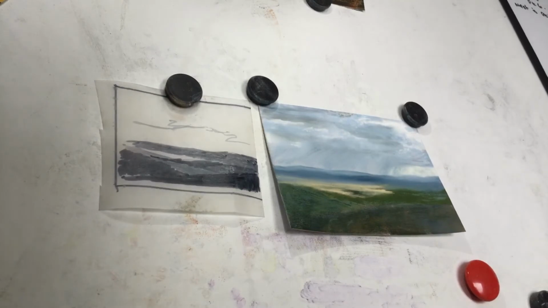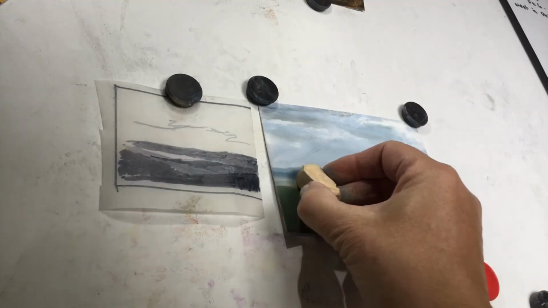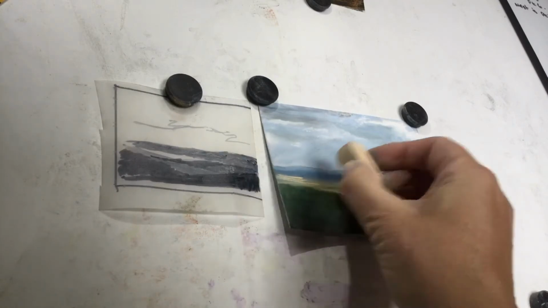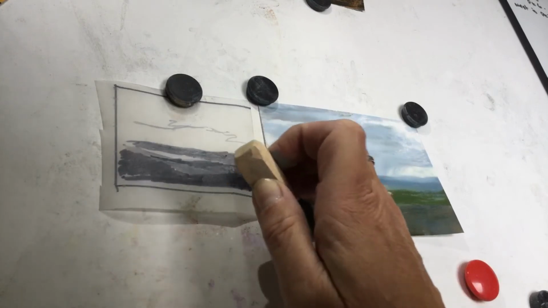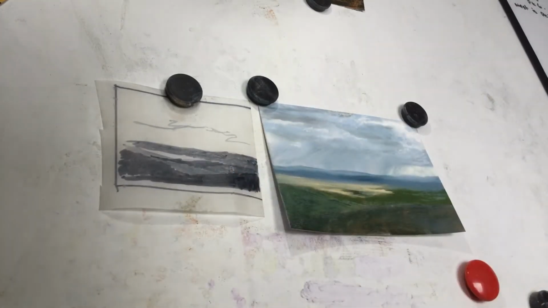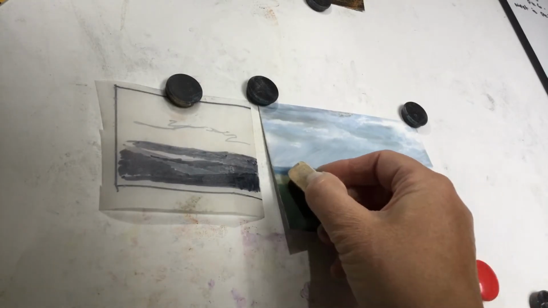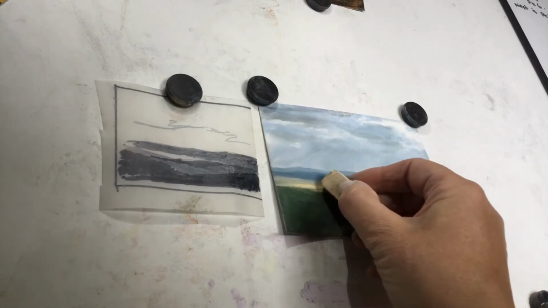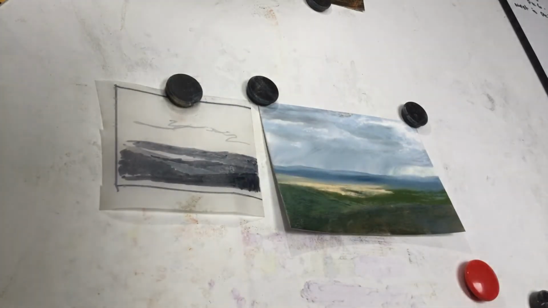Right, okay, so we've got the lightness in there. Just get that back in there. That's better. That's the way. Right, so just got those highlights of those fields then in that middle distance. Okay, then I'm going to look at doing the foreground.